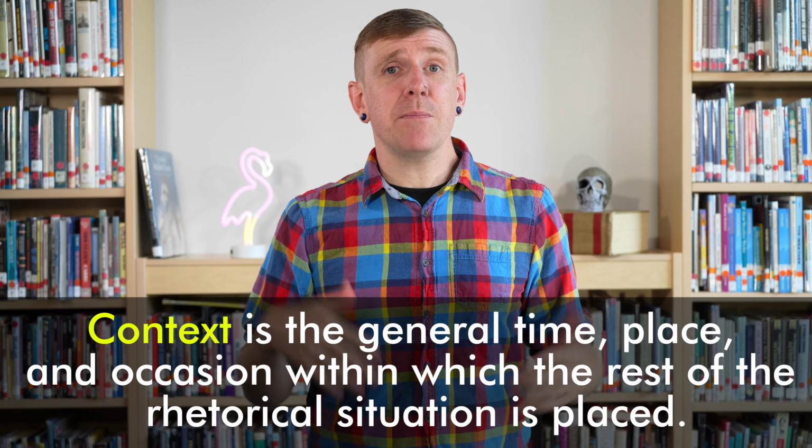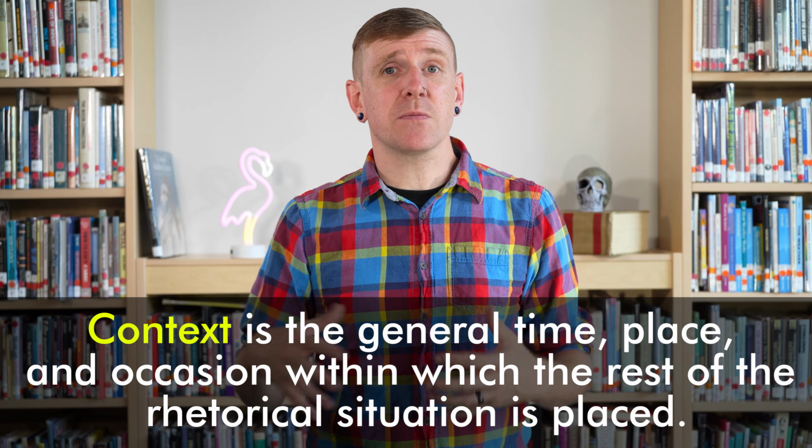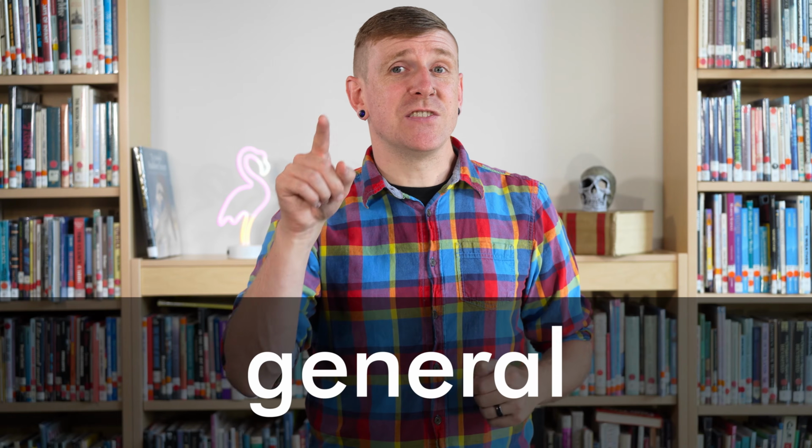Context is the general time, place, and occasion within which the rest of the rhetorical situation is placed. The key word here in this definition is general. When you discuss things generally, they're not quite as specific as when you are precise. In fact, things that are general are more abstract. Here is the first time we can see our new definition of rhetoric in action. Context will meet the qualities of the abstract part of that definition. Don't worry, we'll pair this with something concrete soon.